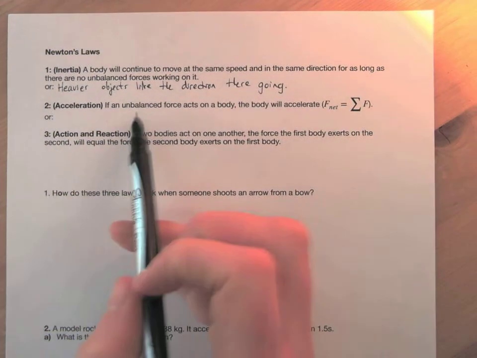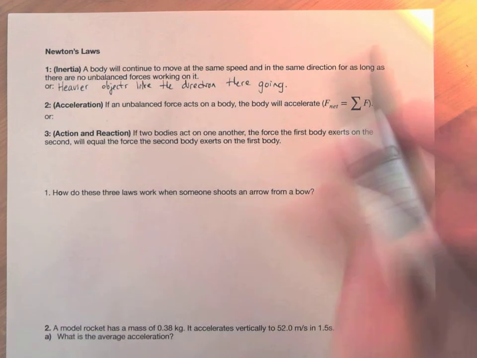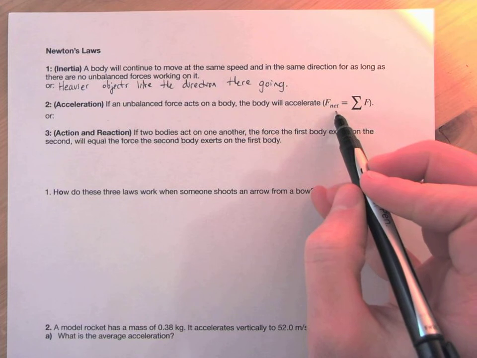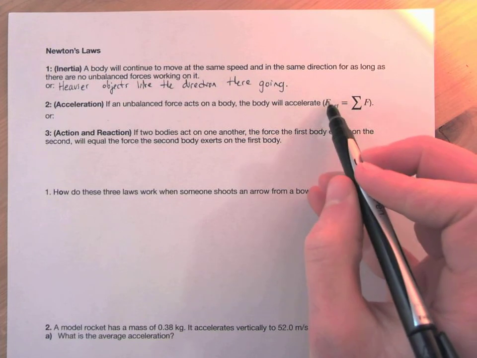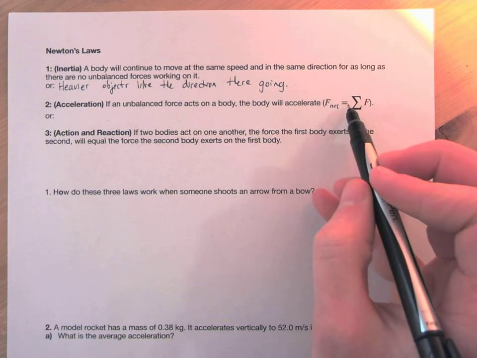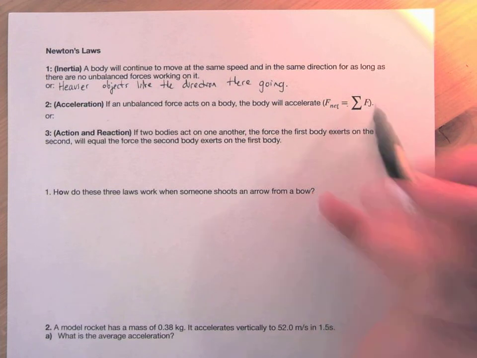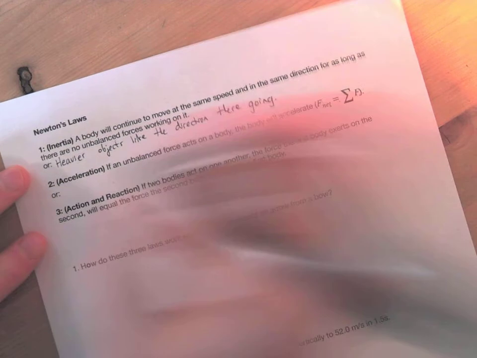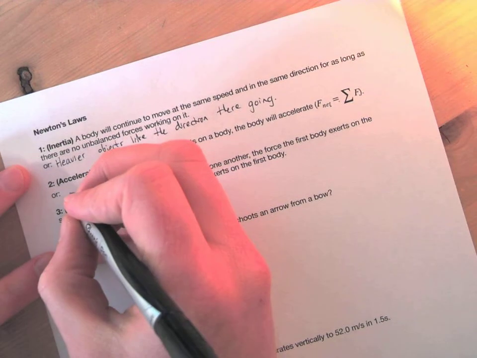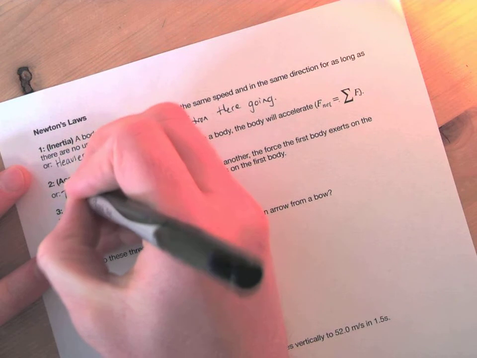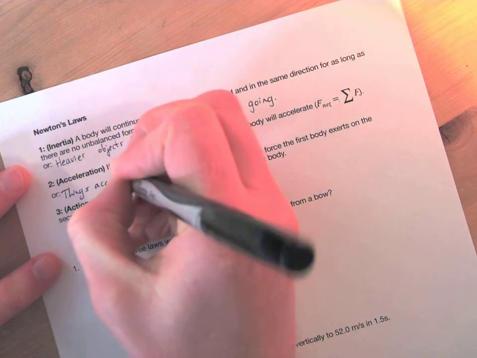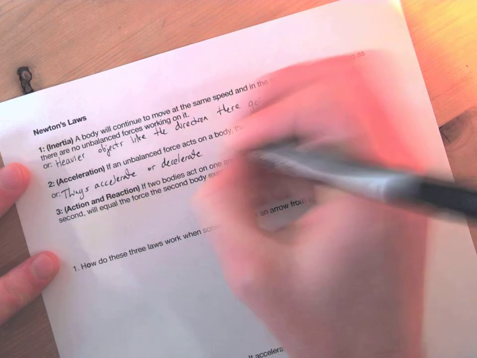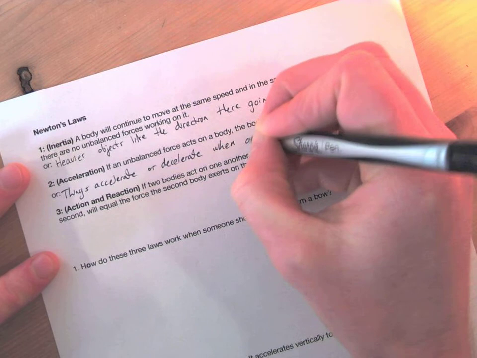We have the second law. If unbalanced forces act on a body, the body will accelerate. And it's saying the sum of the forces in the net direction is going to be equal to the sum of the forces. Things accelerate or decelerate when a force is applied.